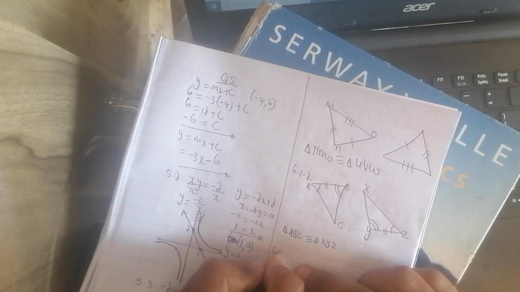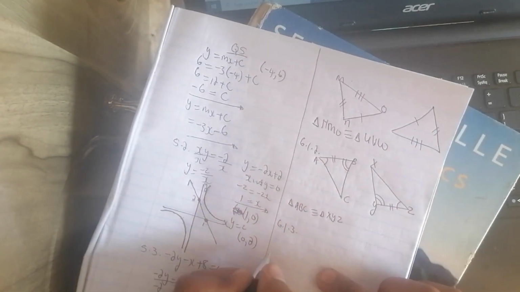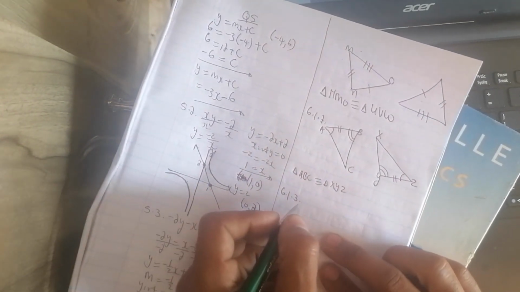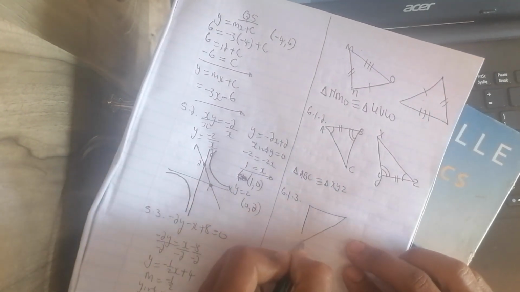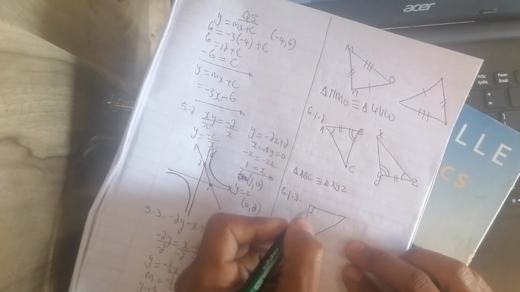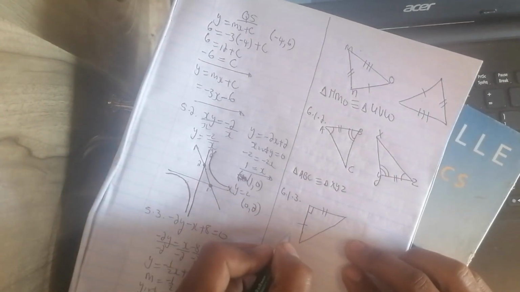And then in 6.1.3 we have the following. We have a triangle, a right angled triangle. This is not equals to that.